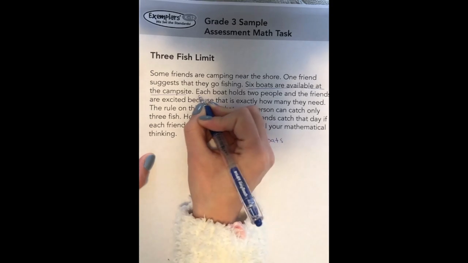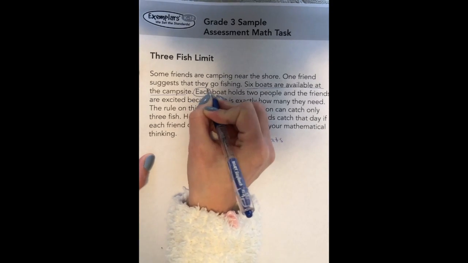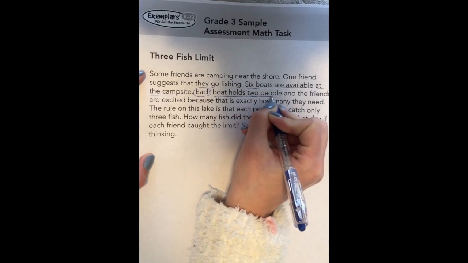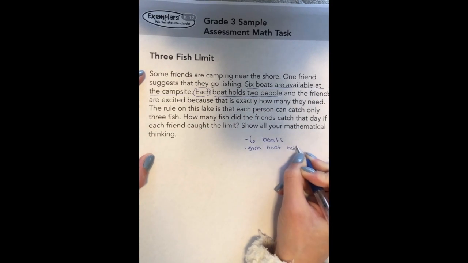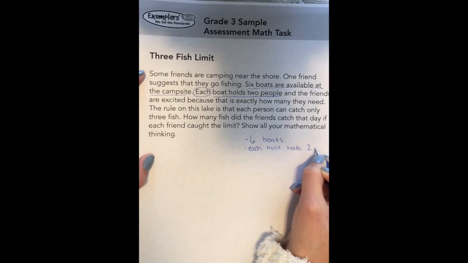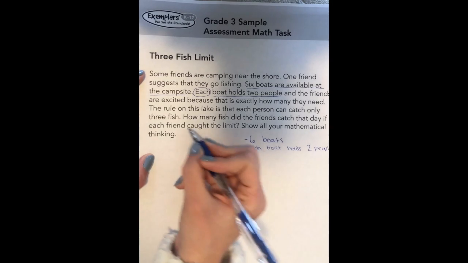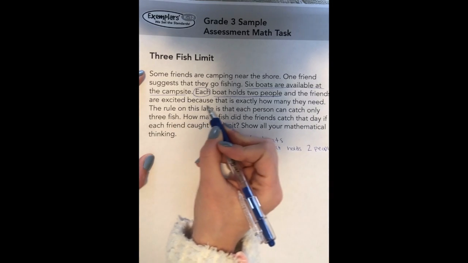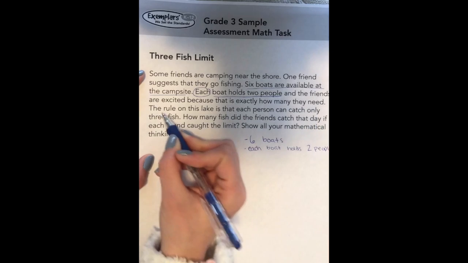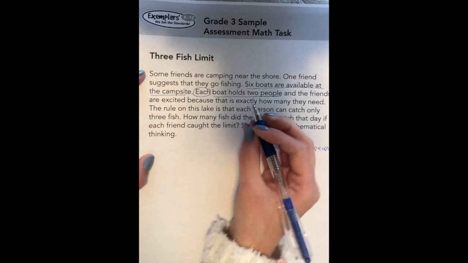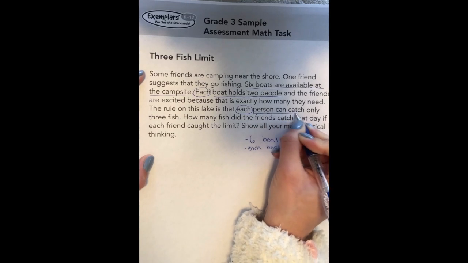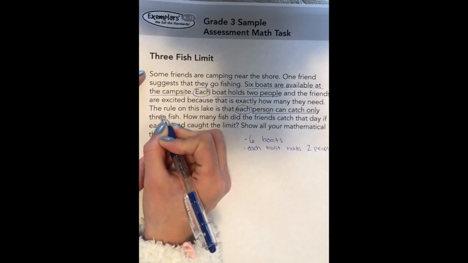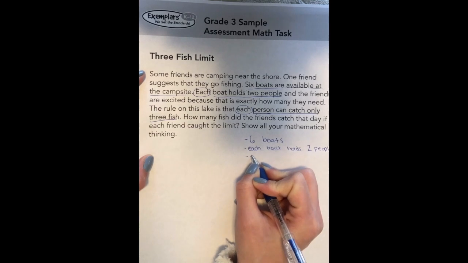And then I'd write each boat, the keyword each, boat holds 2 people. And the friends are excited because that is exactly how many they need. The rule on this lake is that each person can catch only 3 fish.